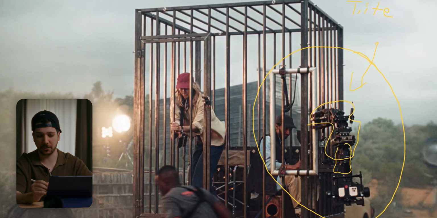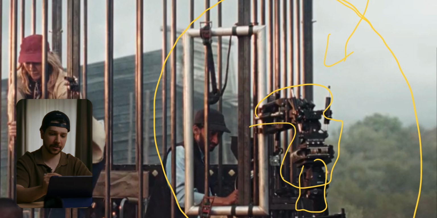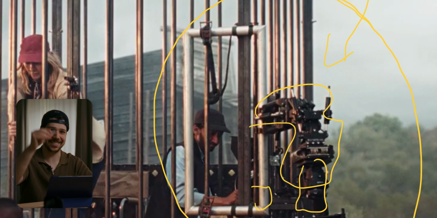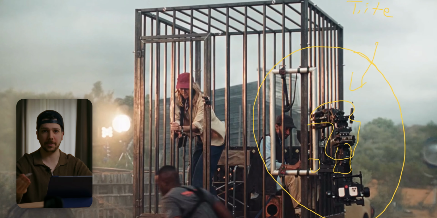Yeah, and this is just the expensive version from this. Most of the time when you're doing car shots, you put pipes on your car, and so you can control more the height of the camera. When you put suction cups on your car, there's limits where you can put it, but with a pipe rig, you can basically put it everywhere.